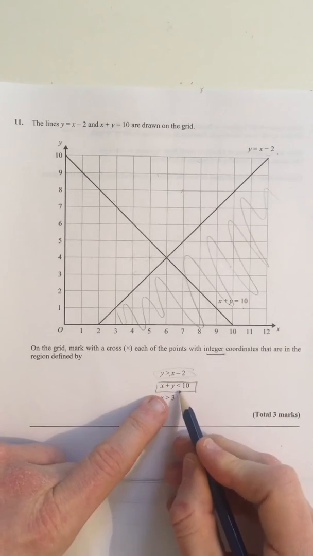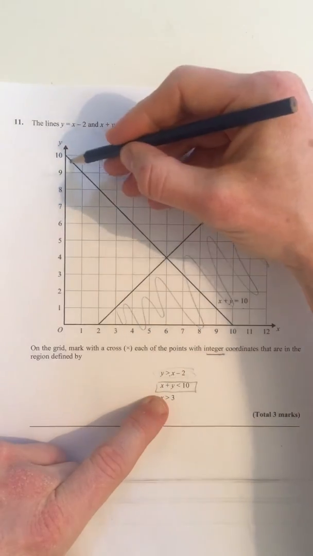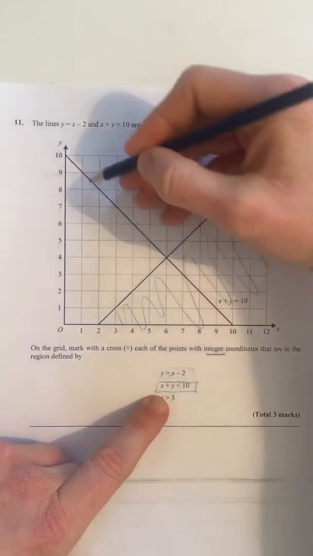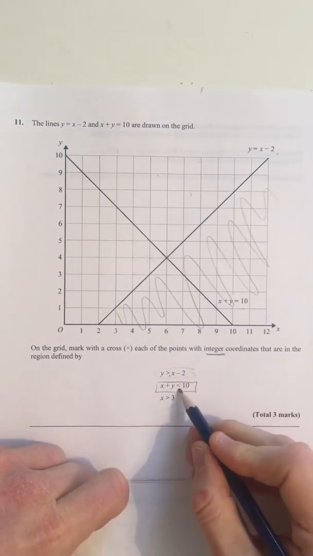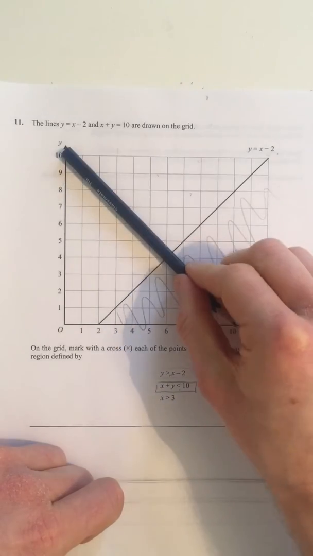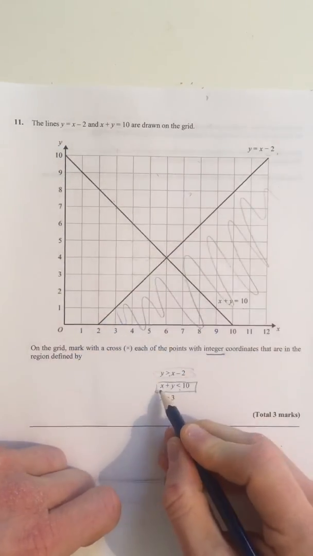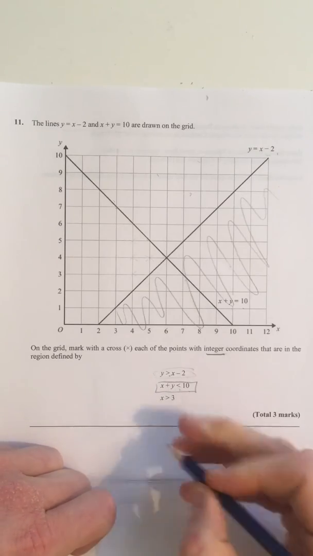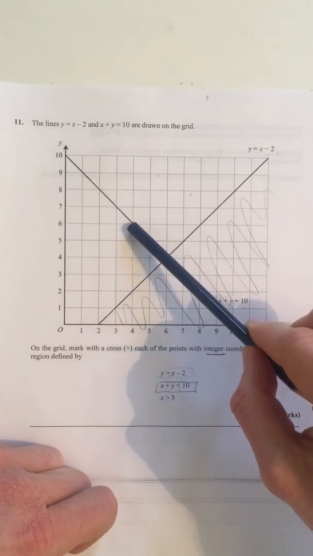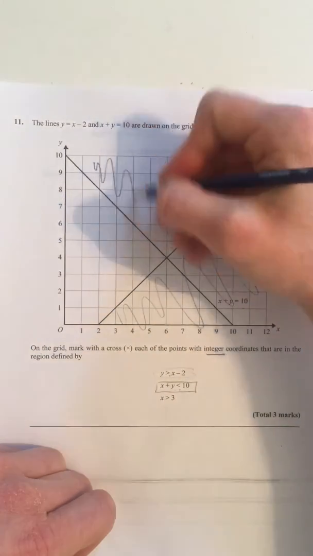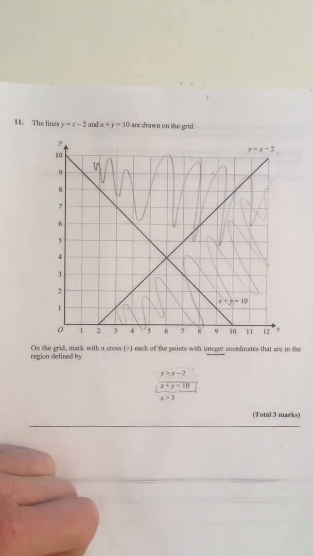I need x plus y to be less than 10. So remember, on this line here is where x plus y equals 10. I need it to be less than 10, however, so I need the coordinates to be below this line. I need to be able to add the x and the y coordinates together and the answer to be less than 10, not equal to 10, not above 10, less than 10. So I can eliminate everything over here as well.